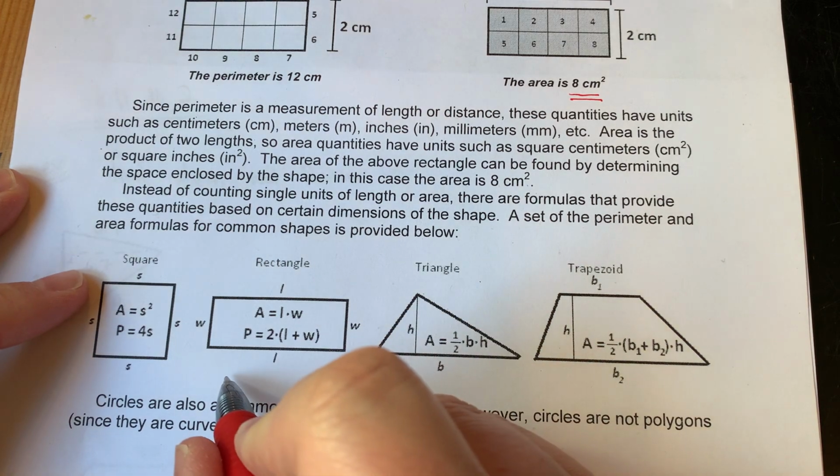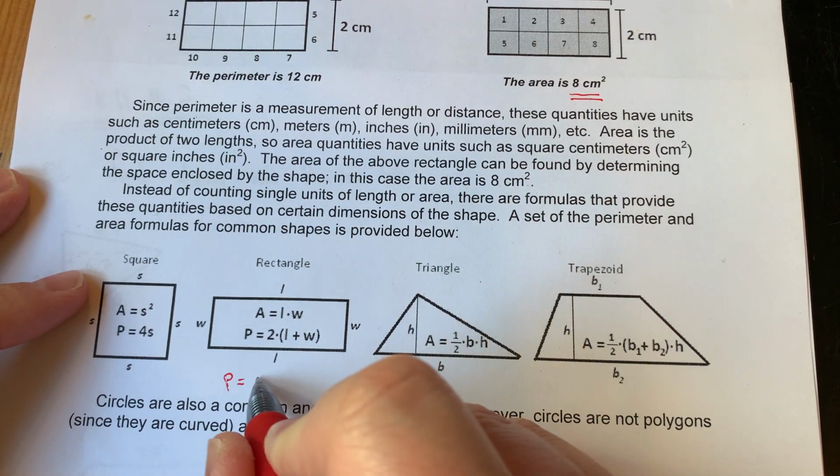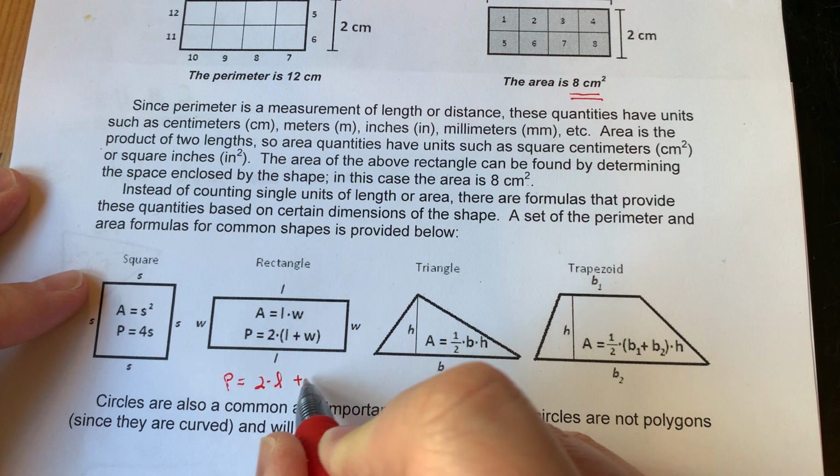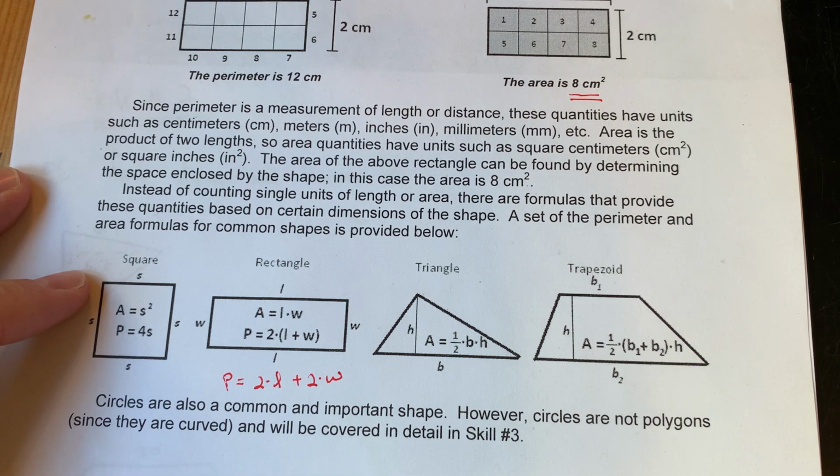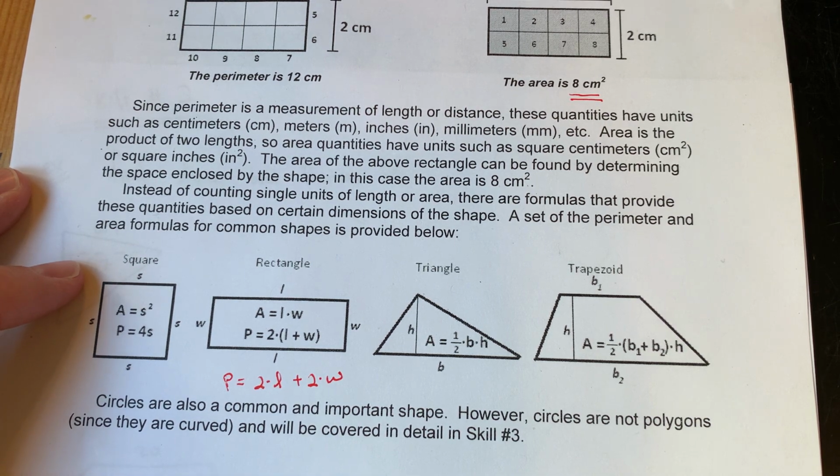I'll also put this in as a backup. Perimeter would just be 2 times length plus 2 times W. Either one of those works, or you just say L plus W plus L plus W, in the most basic sense.